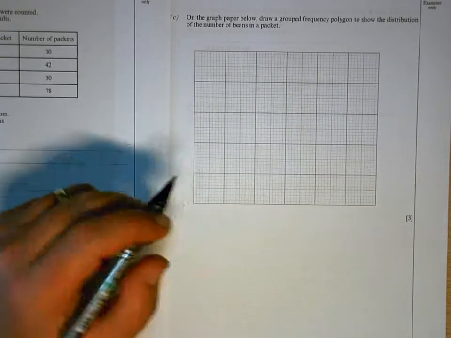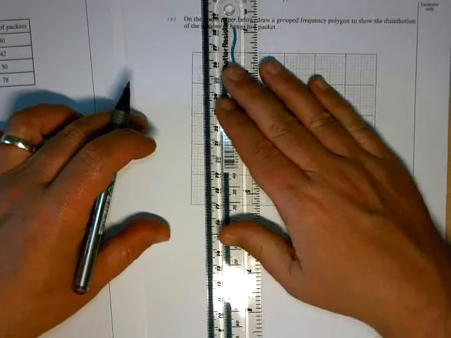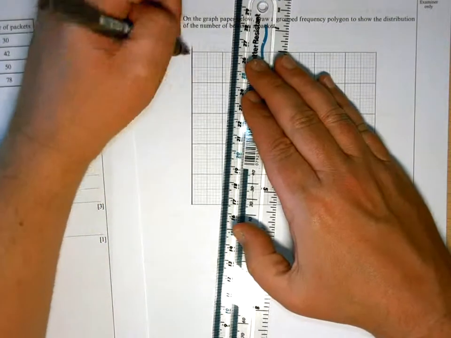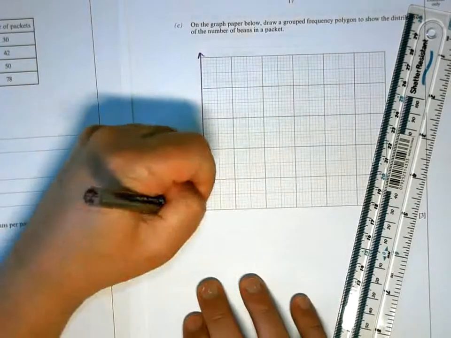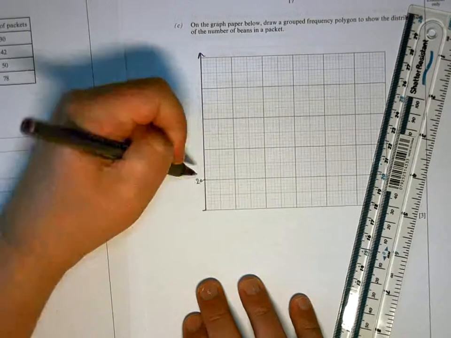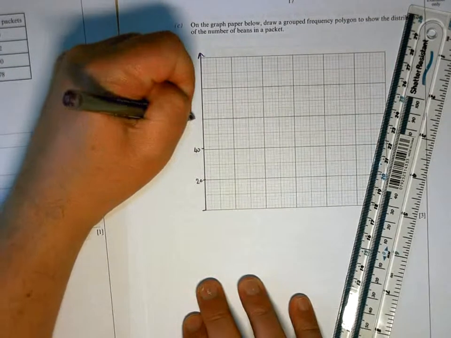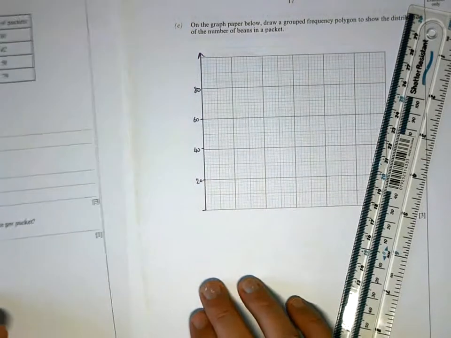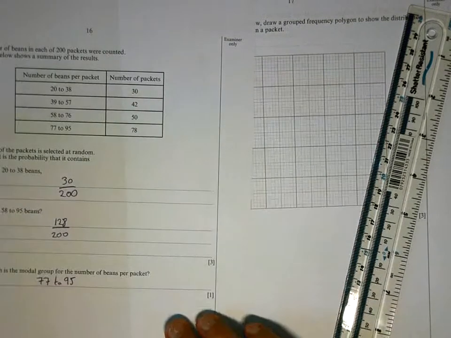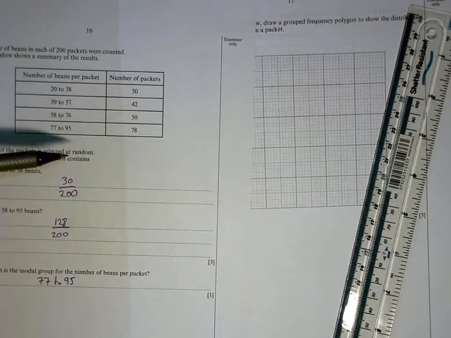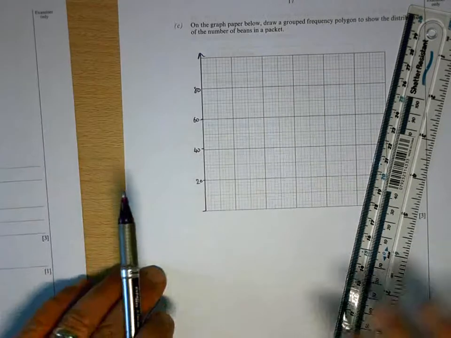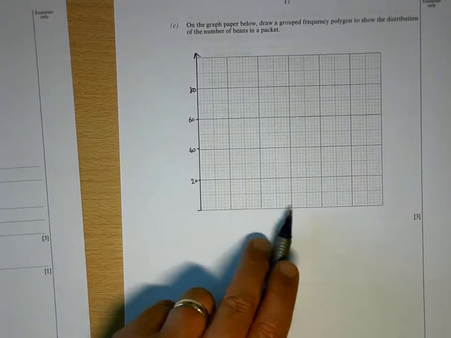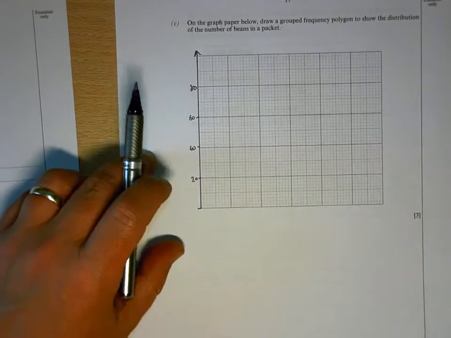So my vertical axis, I'm going to go up 20, 40, 60, 80. And then my horizontal axis, I need to go from 20 up to 95. So if I go 20, 40, 60, 80, 100, that'll work.